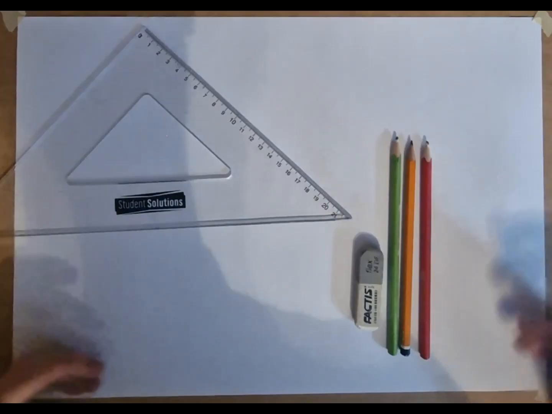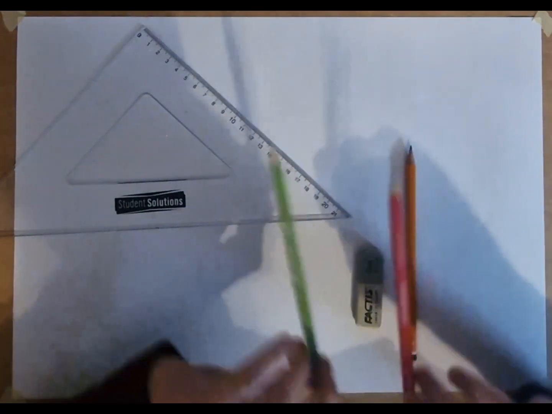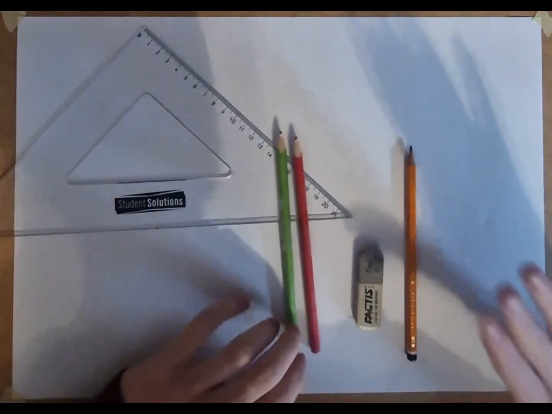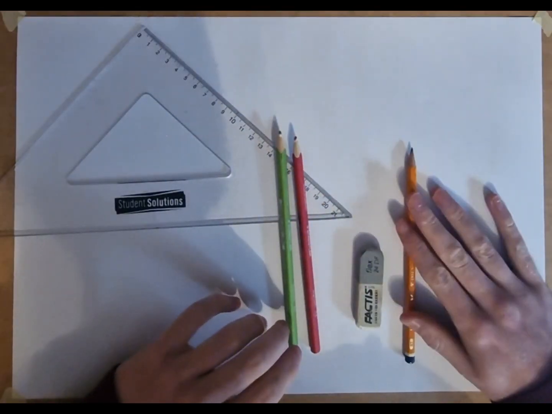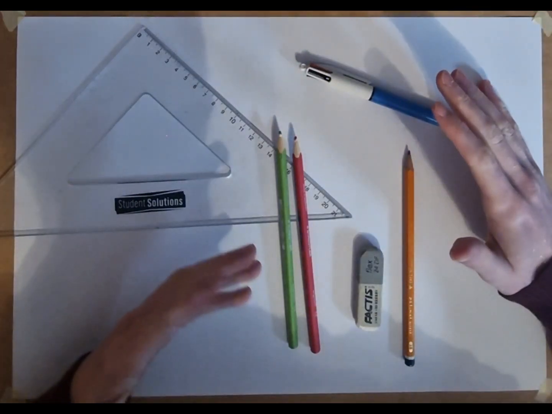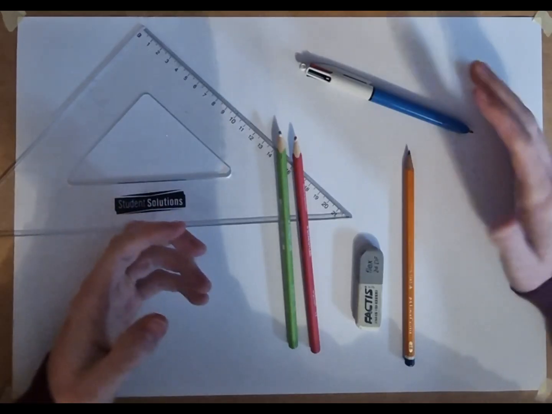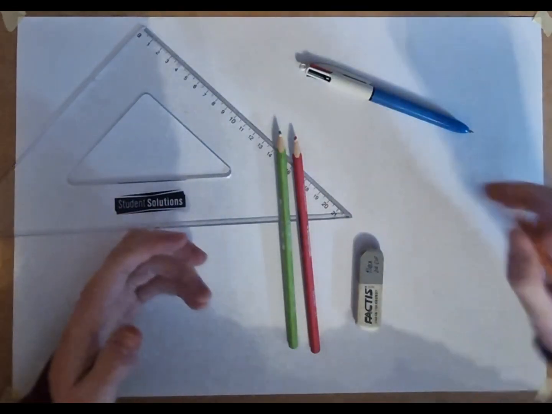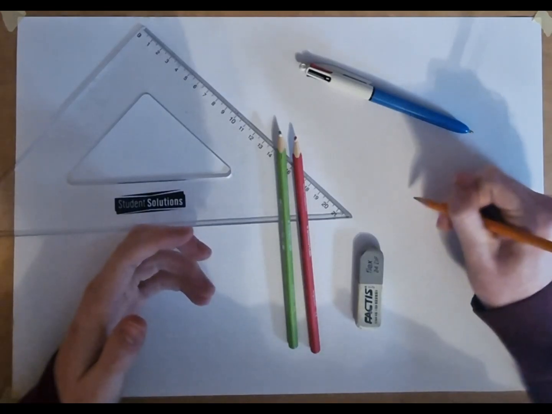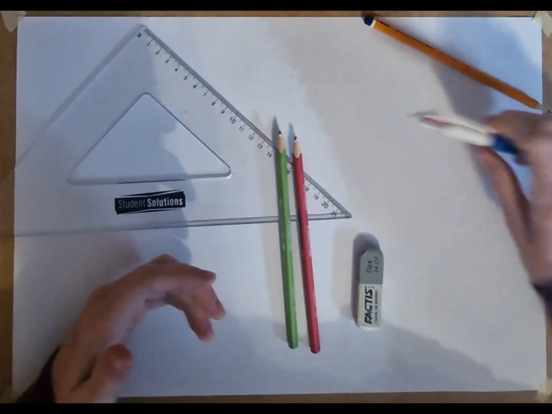So all you're going to need for this video is your set square, rubber, two colouring pencils. I'd recommend red and green, and you're just going to need your 2H and 4H pencil as well. For the sake of the video I'm going to be using a black pen just for note taking, and what I would recommend is if you wanted to use a black pen, go and do a couple of notes in pencil first. Once you're happy, then trace over them in black pen.